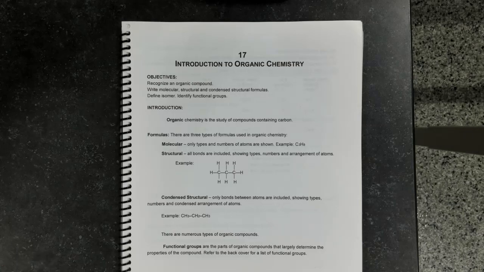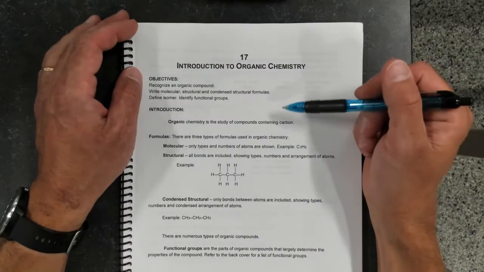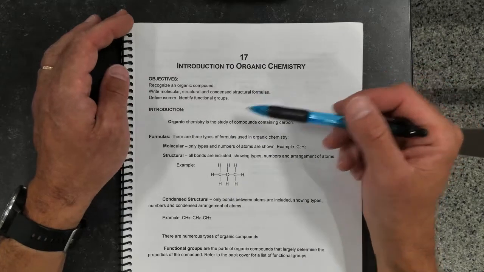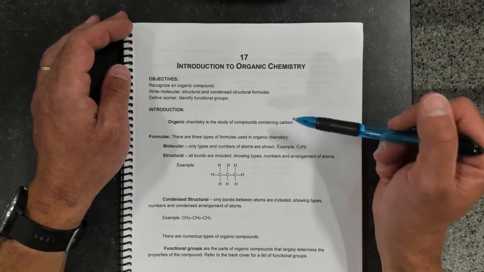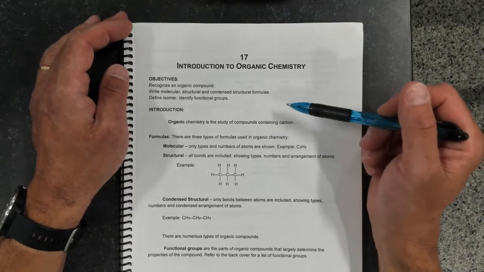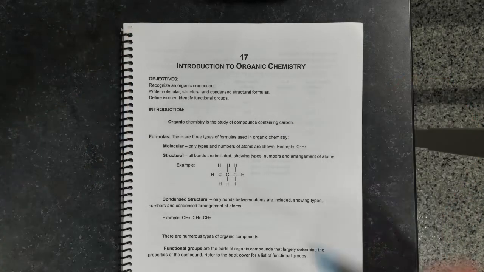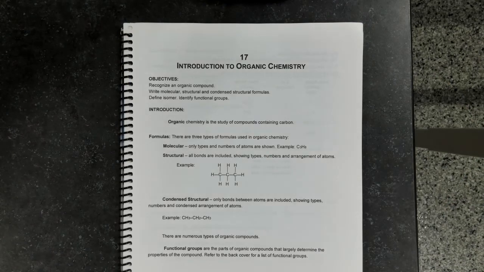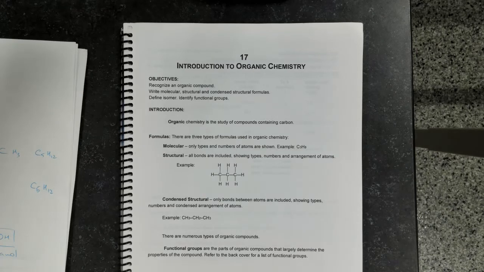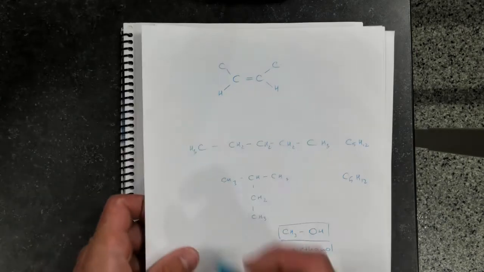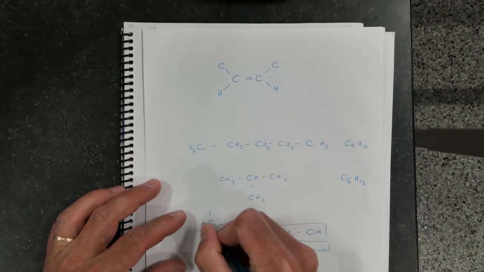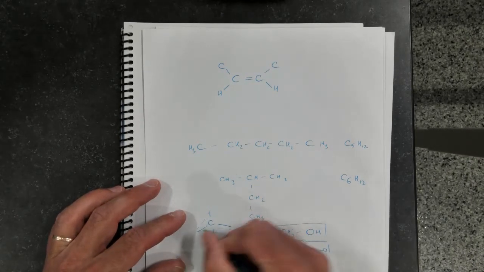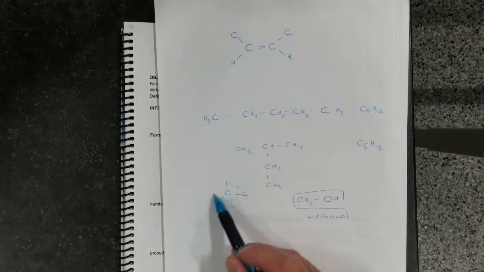Alright, so let's talk about organic chemistry. Organic chemistry studies compounds containing carbon, but not all the carbons, very specific carbon. It is what's called an organic carbon. Organic carbons form bonds that at the end of the day are arranged in the tetrahedral shape right here.